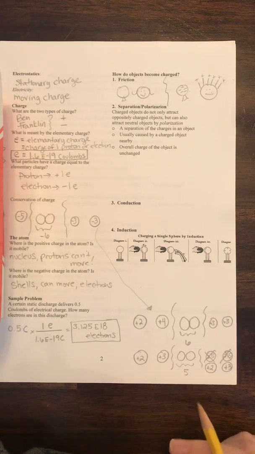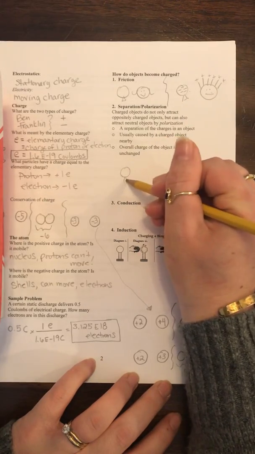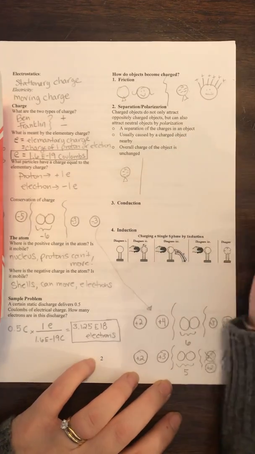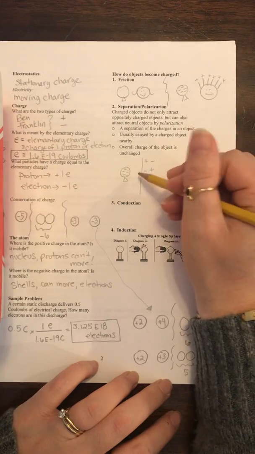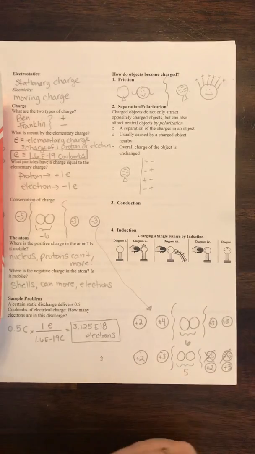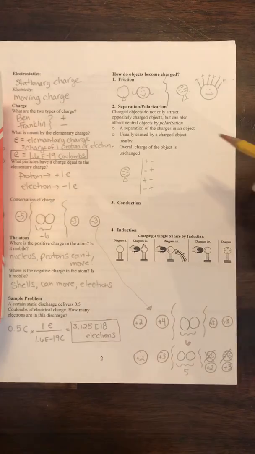Now polarization works in a similar way. Let's say, for example, you take the same balloon that we just had, and we've got some negative charge on it, and we bring it over to a wall. Well, this wall is neutrally charged. Most objects are neutrally charged. Nobody really likes to sit there being charged, and that's why you find you shock things. If you've gained charge, you want to become grounded, and we'll talk more about that.